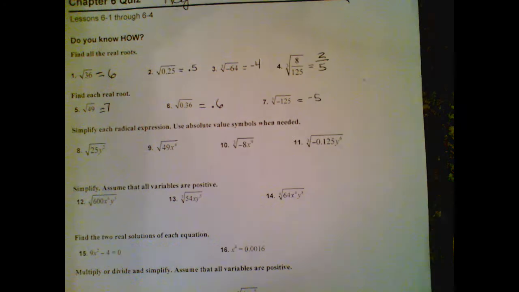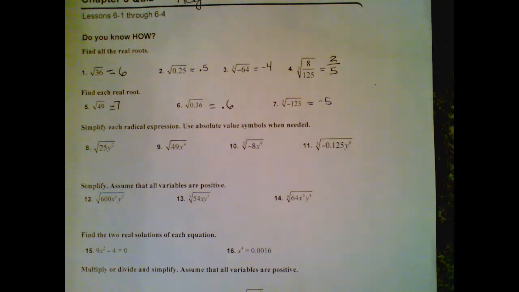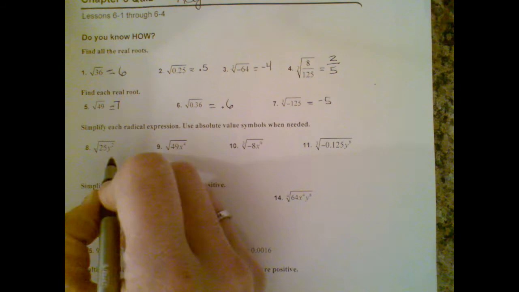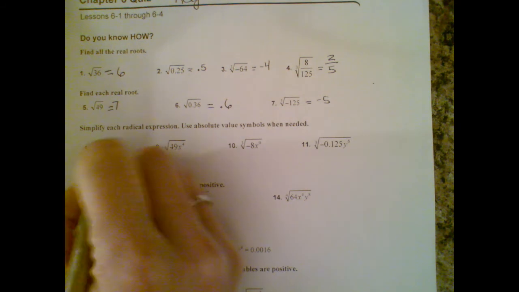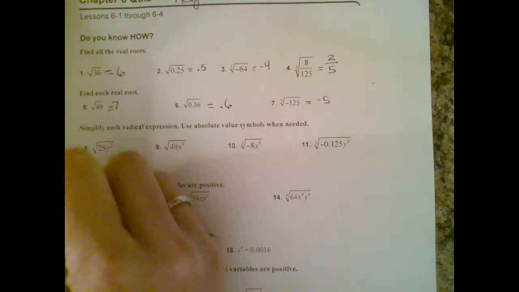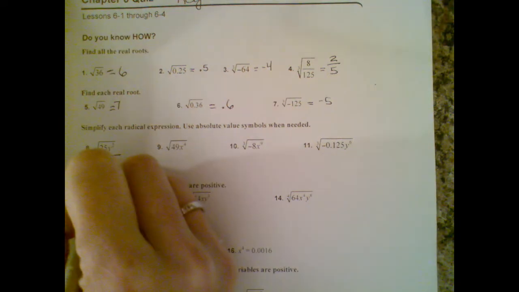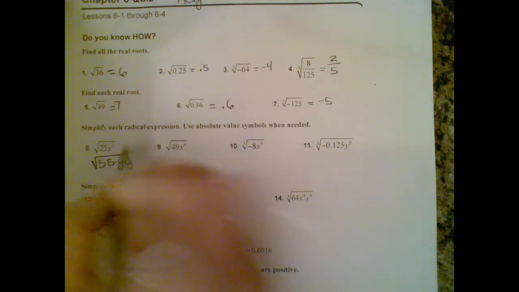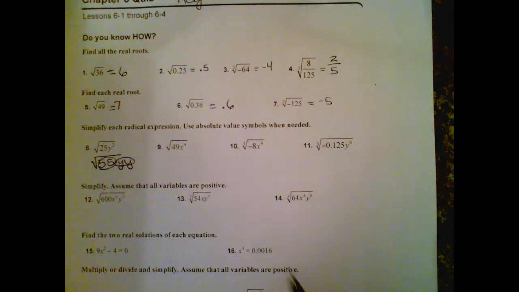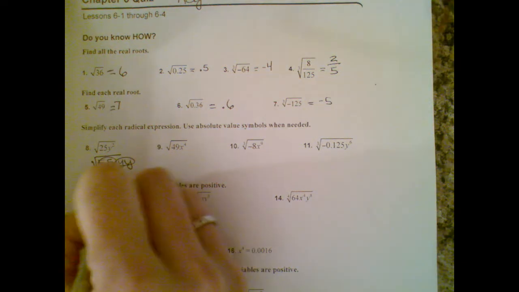Alrighty, these next ones, notice how they now have variables. The variables we cannot put into the calculator, but the number itself we can still do using our calculator. So the square root of 25 we can put in our calculator. It's going to give us 5. And then we have y squared, so the square root of that is just y. Or we can start expanding them out. 5 times 5 times y times y. It's the square root, so we're putting them in groups of 2. So we have one group of 5 and one group of y, so 5y.